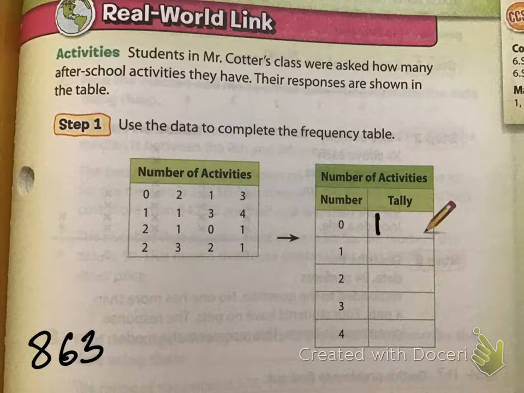Tallies look like this, where we make simple lines, and for the number 5, we cross it like that. So first, 0, and I'm going to do this in an easy, nice way. Got a 0, cross that off. Got a 2, cross it off. Got a 1, cross it off. Got a 3, cross it off. Got a 1, cross it off. Got a 1, cross it off. Got a 3, cross it off.